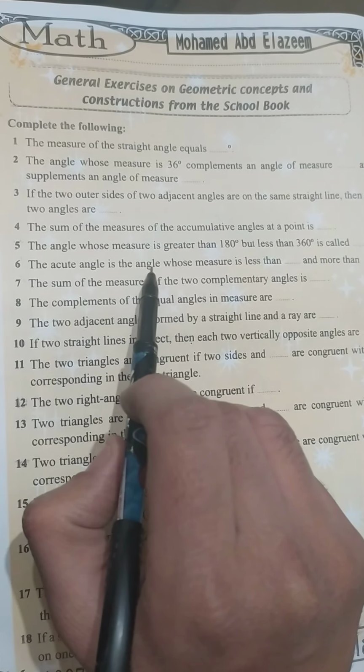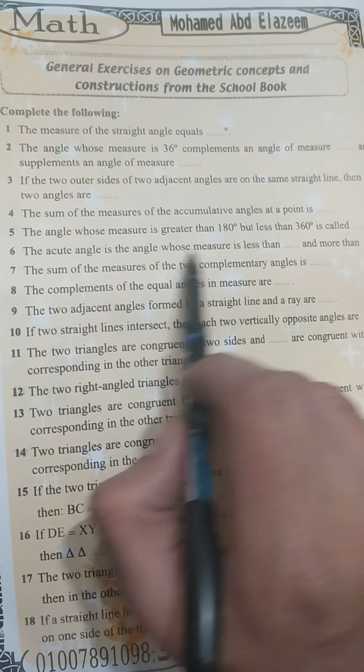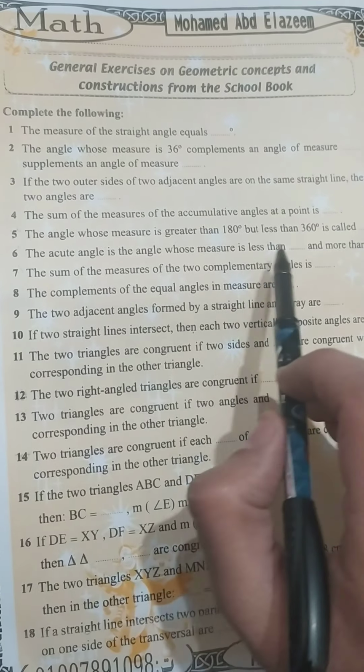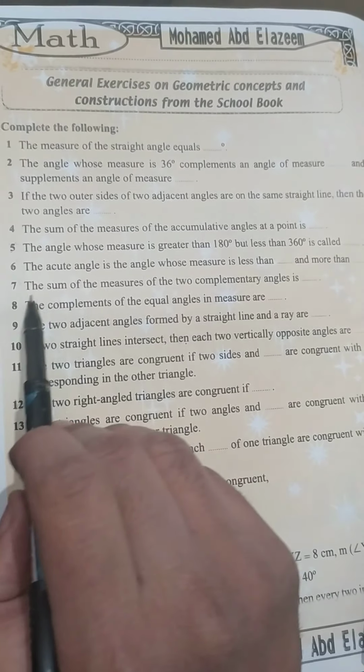The acute angle is the angle whose measure is less than 90 and more than 0. An acute angle means less than 90 and greater than 0, between 0 and 90.